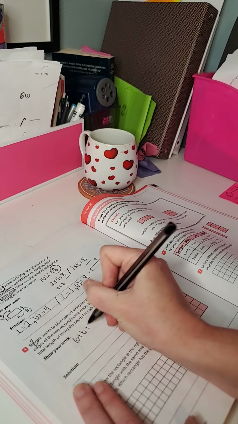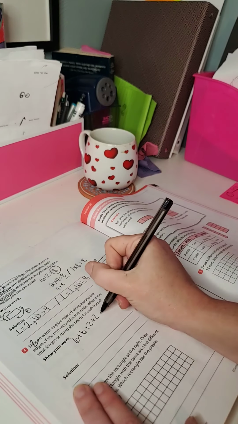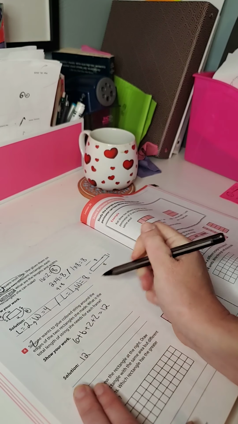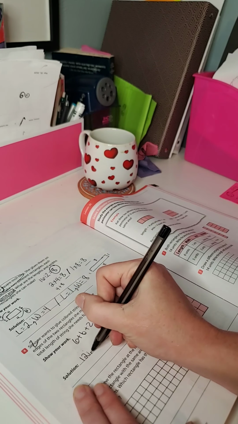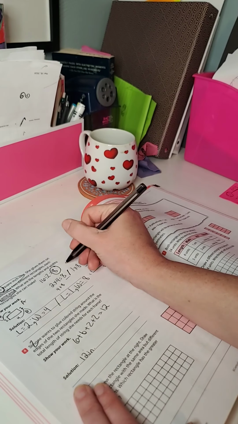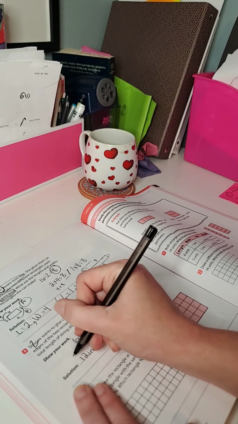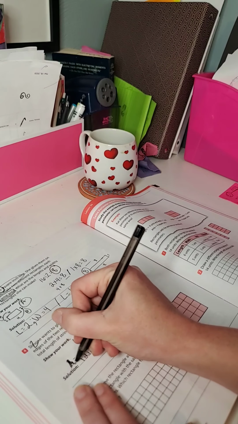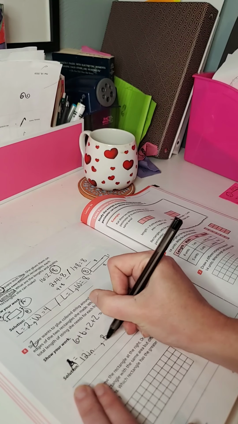6 plus 6 plus 2 plus 2 would be 12. So 12, and that was inches, I believe. Yep, 12 inches. And we'll call this A, and we'll call this B. So I apologize. A equals 12 inches. Now let's find that perimeter for B.